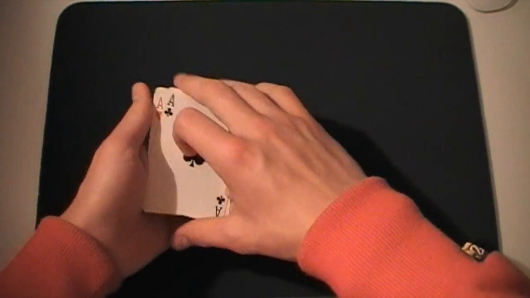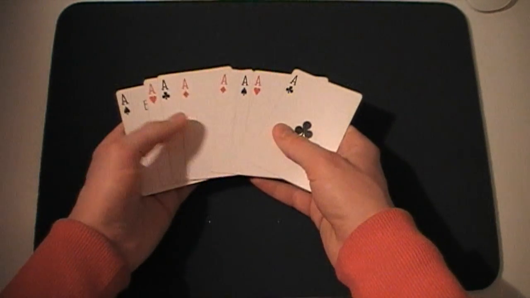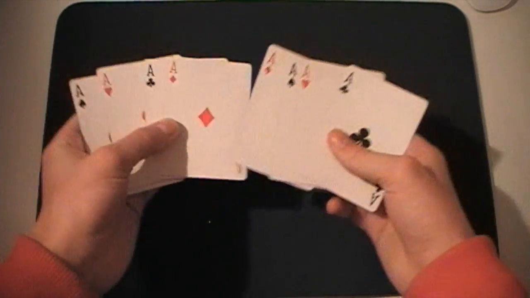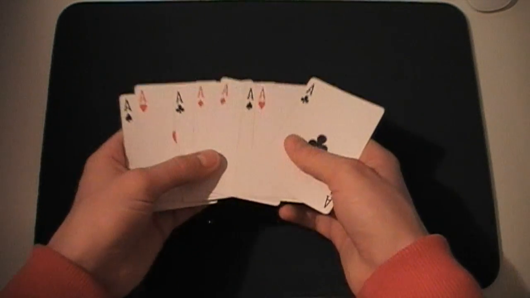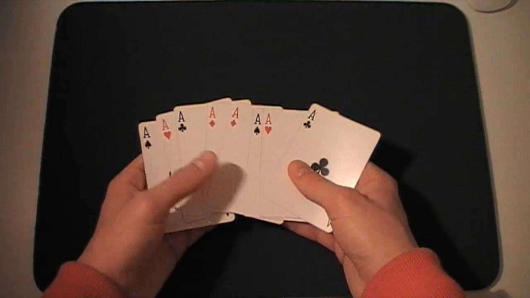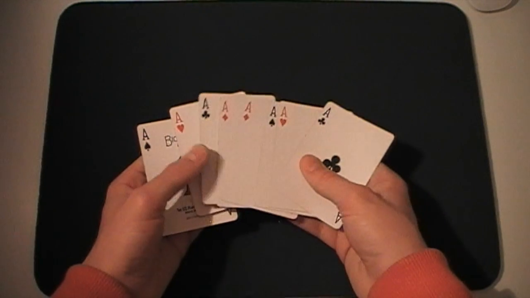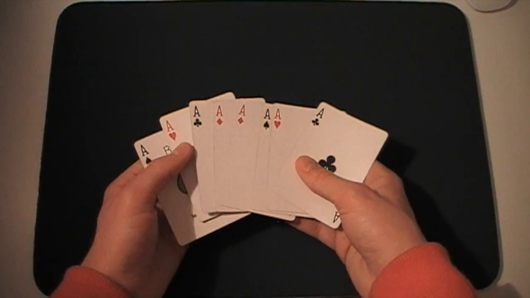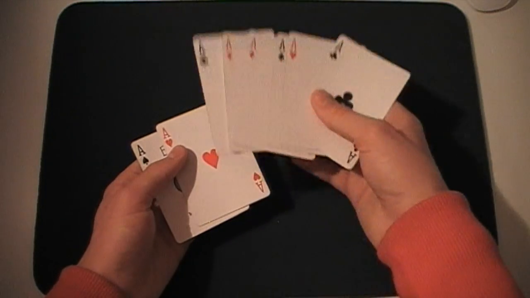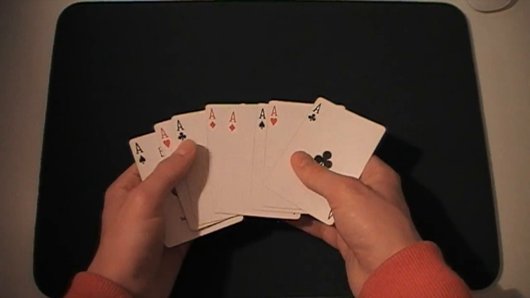So this is how the effect starts. You say to the spectator, look, I've got 8 aces here, so you can see I've got 4 red aces and 4 blue backed aces. Now all I want you to do is think of an ace, and while you say this to them, this is going to distract them slightly because they've just been told to do something. And when you give someone a command or you tell them to do something, obviously the brain's going to be thinking about what they've got to do. It's not as focused on your hands anymore. So this is perfect misdirection to do this little move right here.